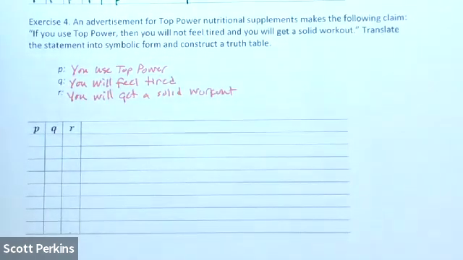Once you've got that, step 2, I'm going to give you another 30 seconds. I would like you to write this in symbols.